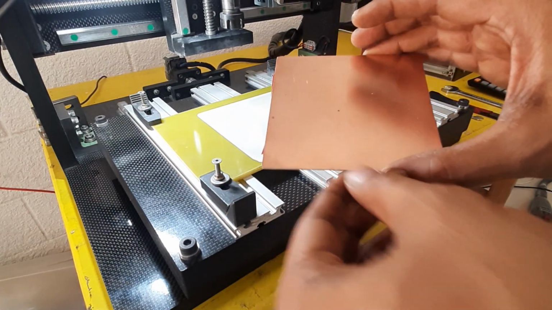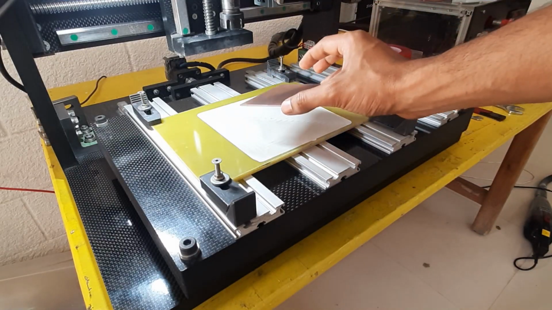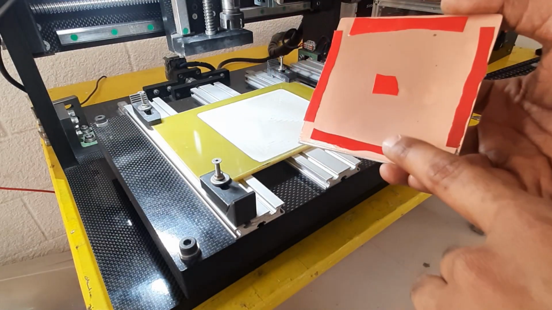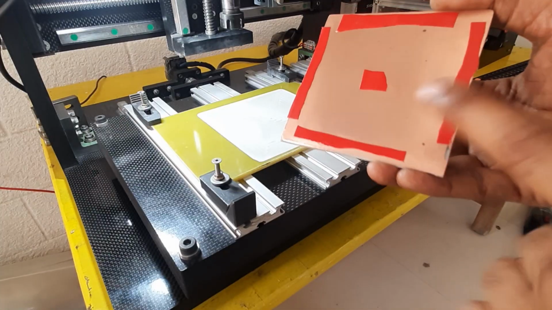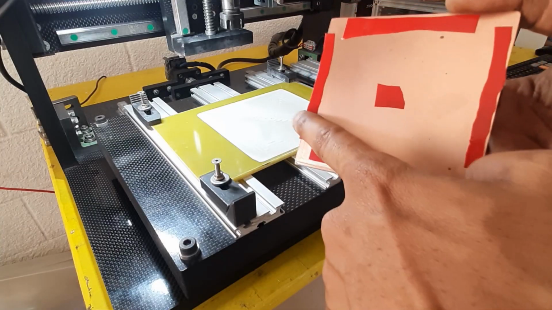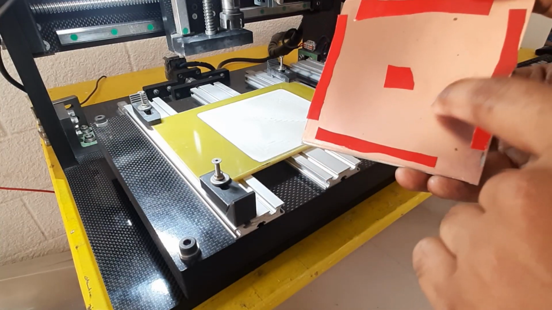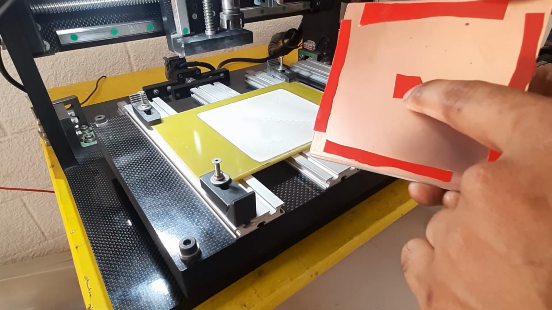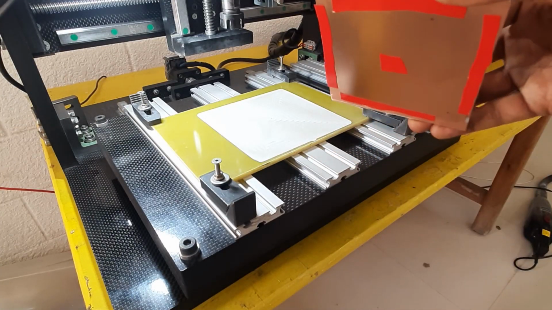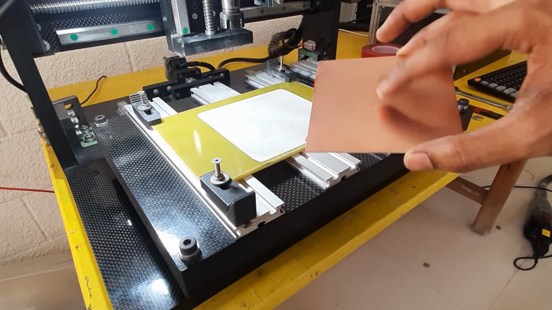Next, we're going to secure the PCB copper clad to the baseboard. We're going to secure this using double-sided tape. There are many ways to clamp. This is just one of them. So I have 4 small strips of double-sided tape on the side outside of where we are going to engrave the PCB, and I have one small piece in the center so that it does not bend when the milling is happening on the other side.